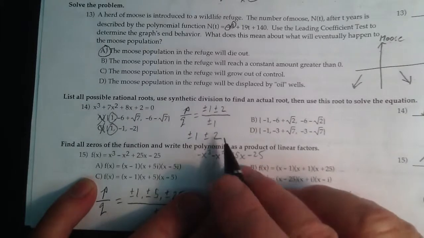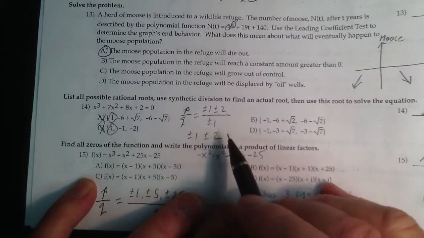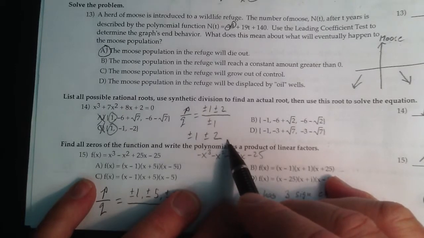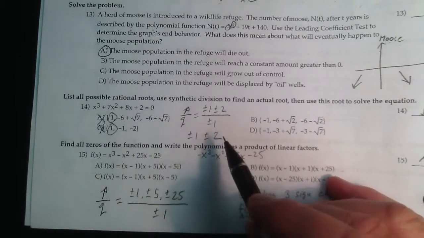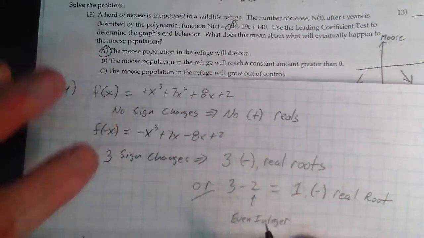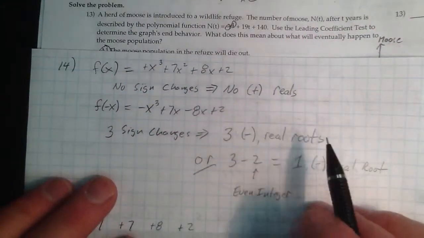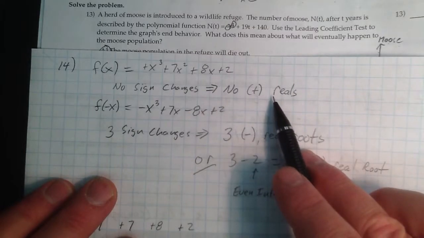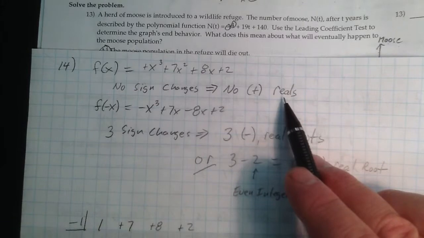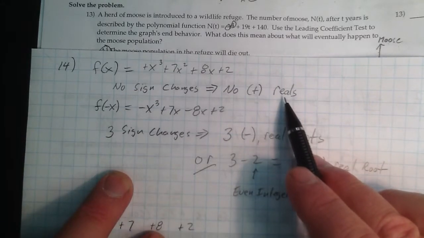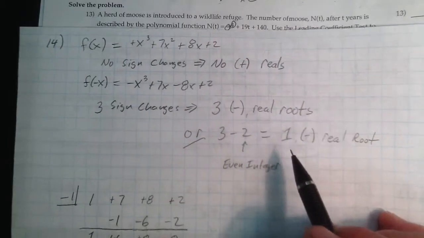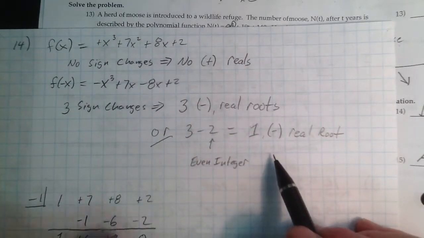I did a little scratch work here. I found my P's and Q's and I reduced it down to these possibilities. And then from these 4 possibilities, I went and did my Descartes rule of signs. And I didn't have any sign changes in the given function, so that means none of my real roots are going to be positive. And I have a possibility of 3 or 1 root being negative.